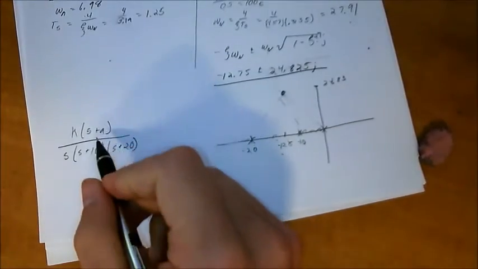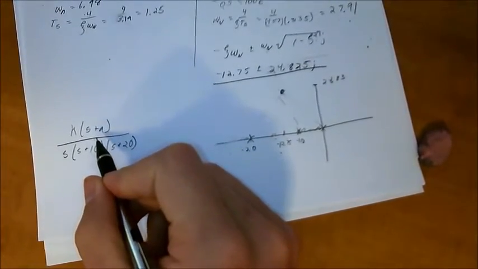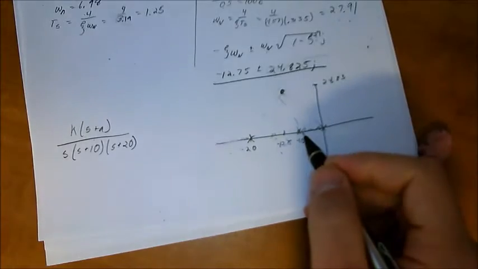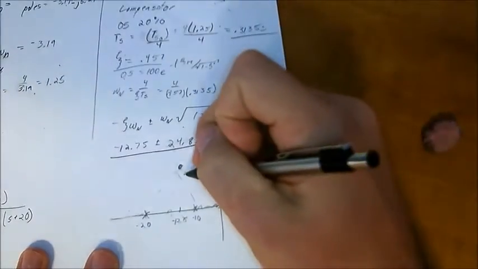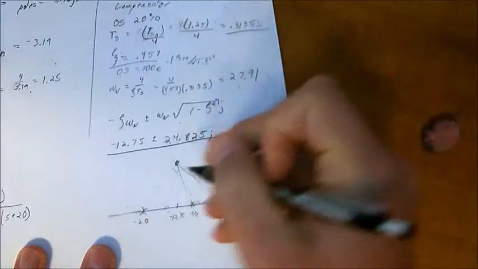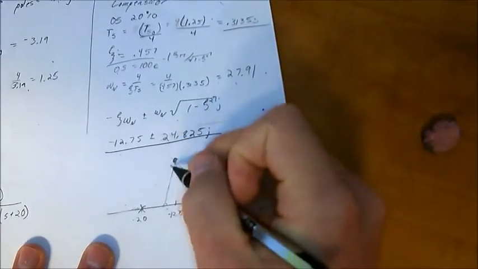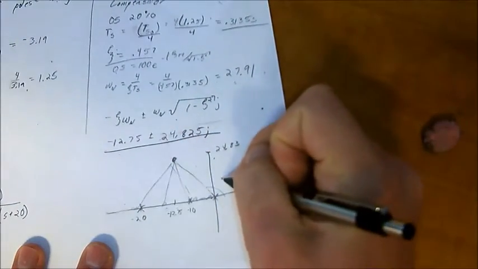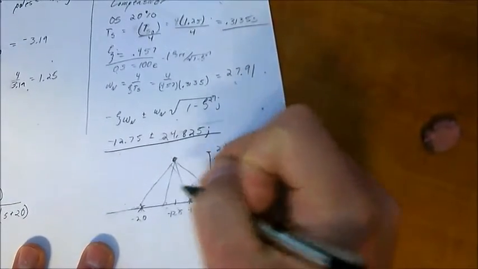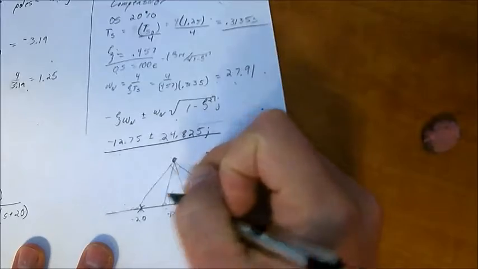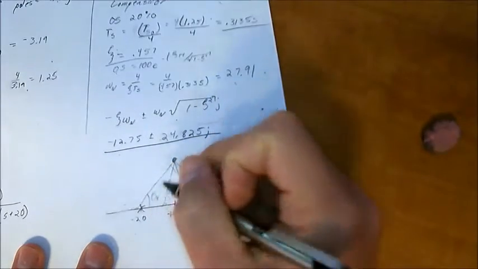Now, we need to find A, which is the location of the 0 on the real axis. So I'm going to get a whole new sheet of paper to do this. If you're drawing the lines from this point to here to there to there, these are just lines, you have to find theta 1, theta 2, theta 3, and theta 4.